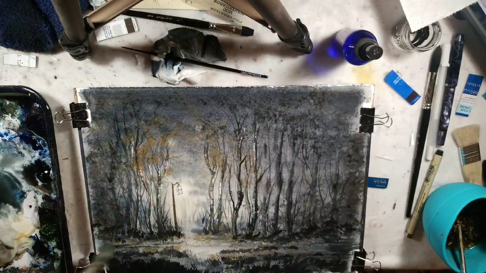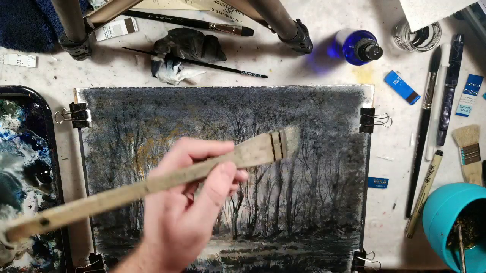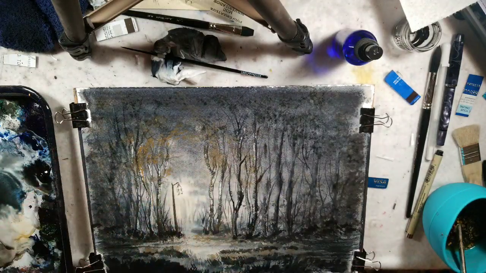And I'm really enjoying this. This is just such a fun process. You can probably hear the giddiness in my voice. And we're going to have a few foreground trees where, okay, so what was I getting at?